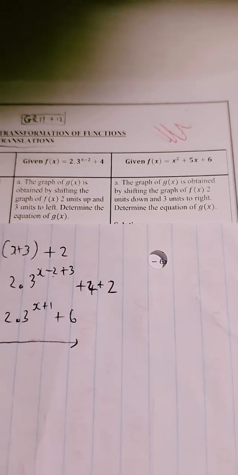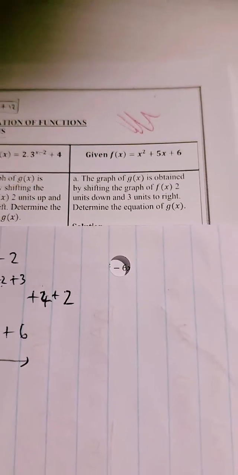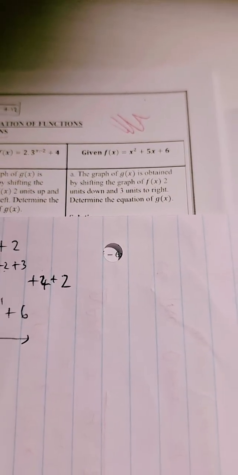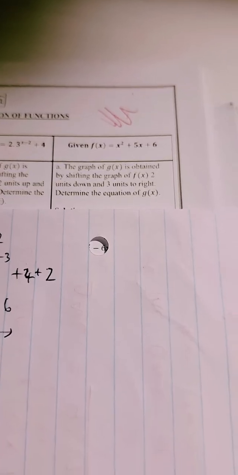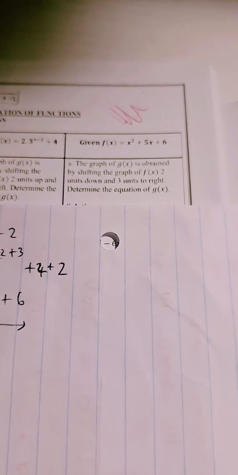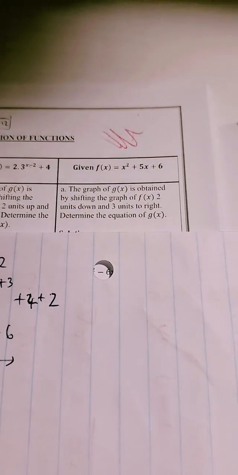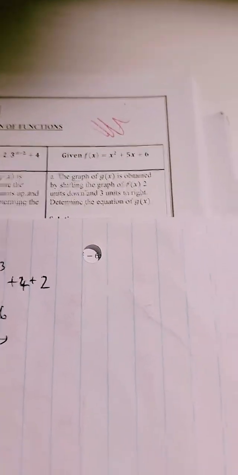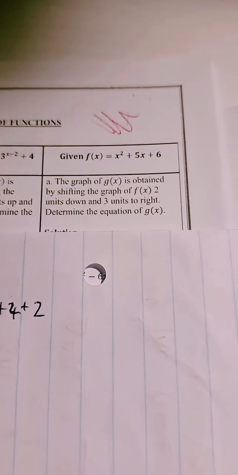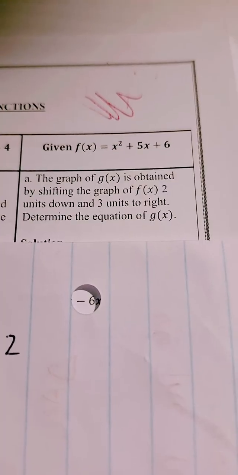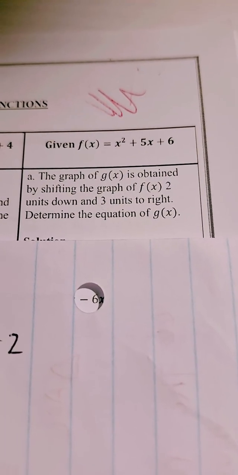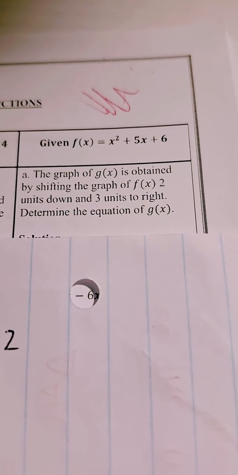The parabola f of x is equal to x squared plus 5x plus 6. The graph of g of x is obtained by shifting the graph of f 2 units down and 3 units to the right. Determine the equation of g of x. Now, this function is in the form whereby we can't see p and we can't see q. But we can first get this function to be in the form where we can see p and q.